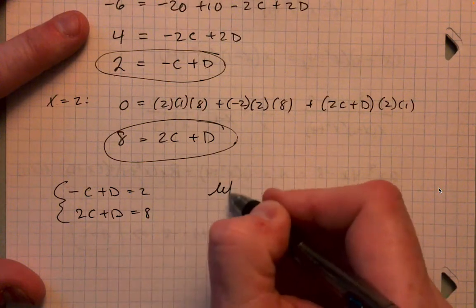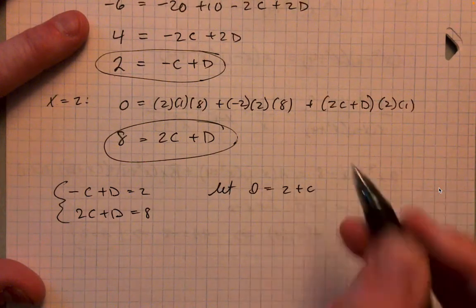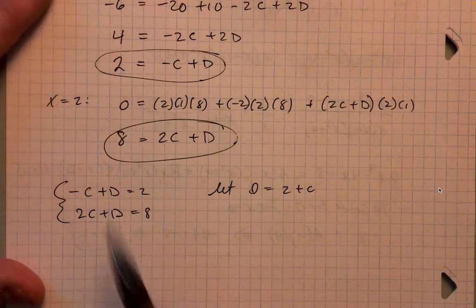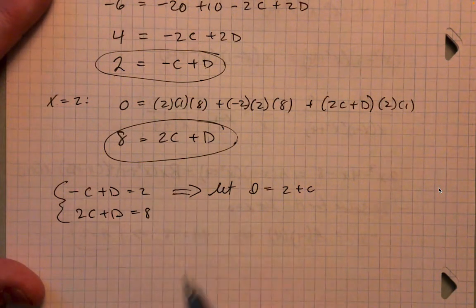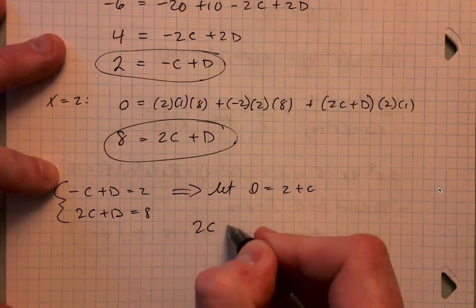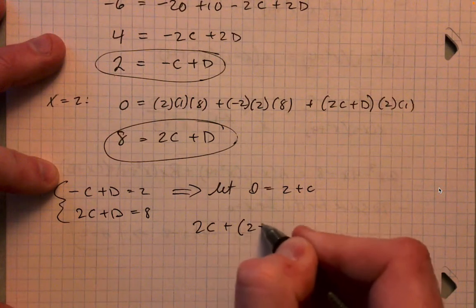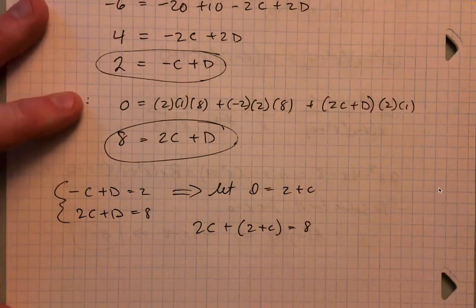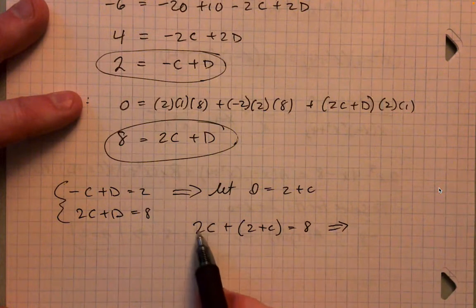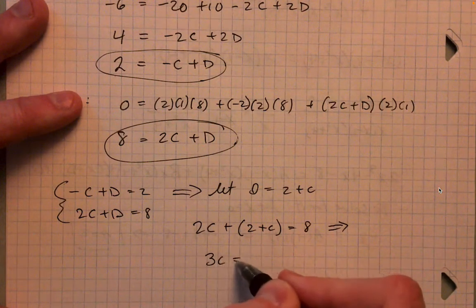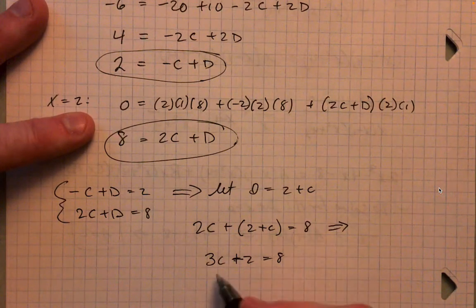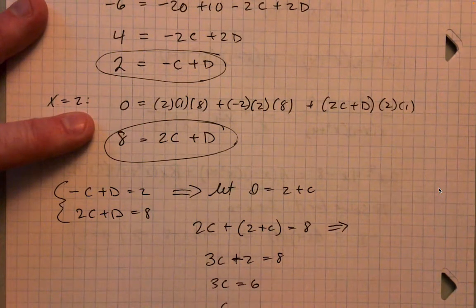So let d equal 2 plus c. Then take that and plug it into this bottom one. So that's derived obviously from the first equation, and then you can plug that into the bottom one. So that means 2c plus 2 plus c equals 8. And so that means you've got 3c plus 2 equals 8. And so 3c equals 6, and so c equals 2.